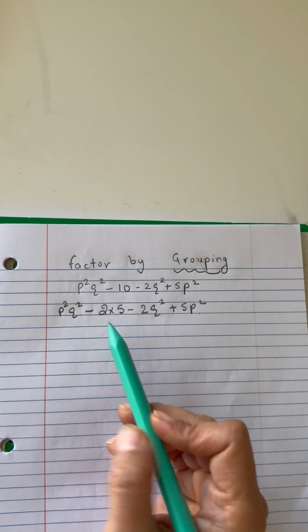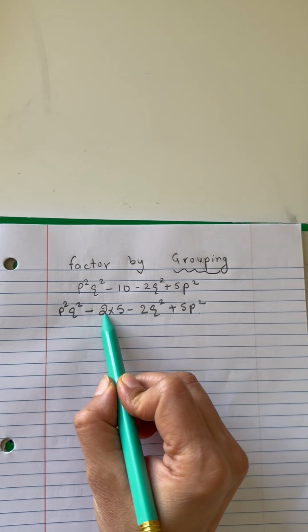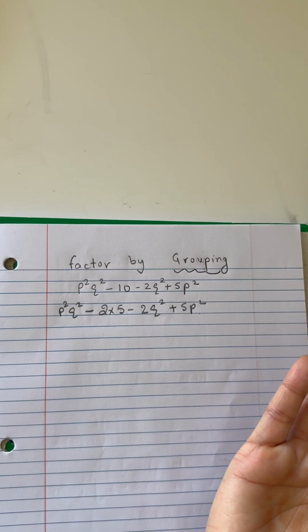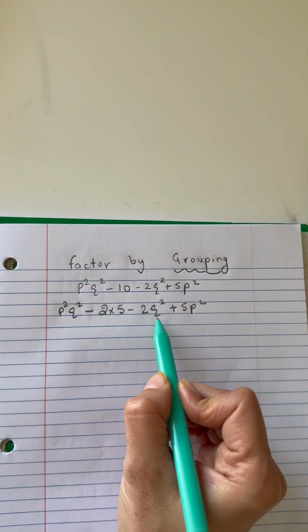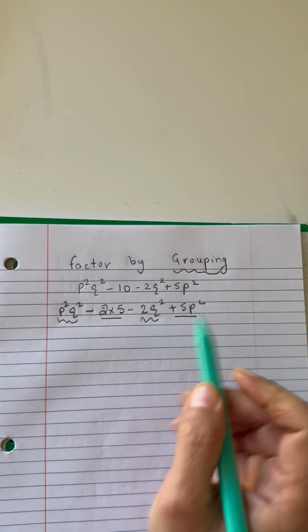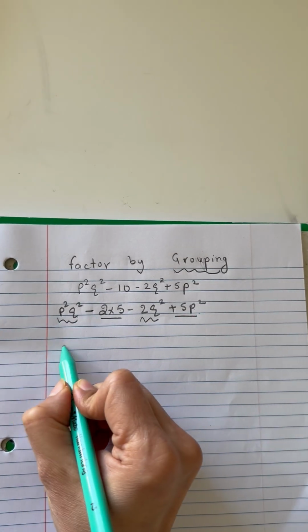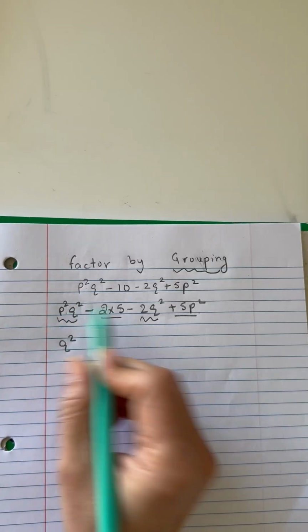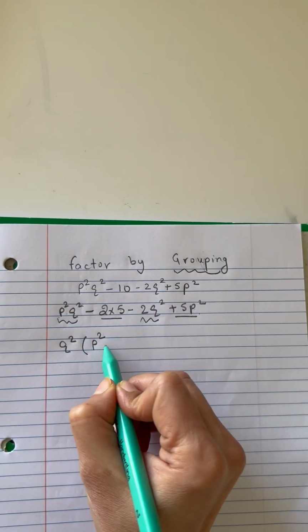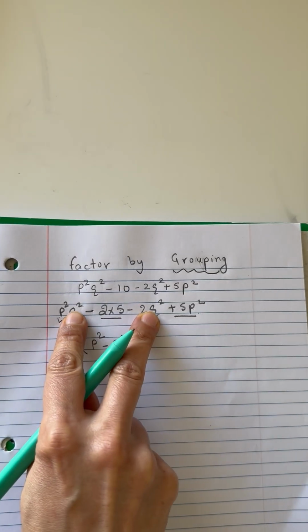I see that 2 is common in that, 5 is common in them. So it's my choice which way I would like to go. So let's pick this term and this term, and this and this. So q squared is common in this and this, so I'm left with p squared here and minus 2 here. So I'm done with these two terms.